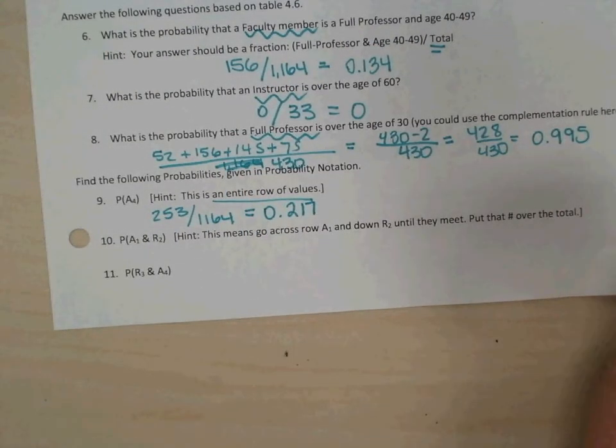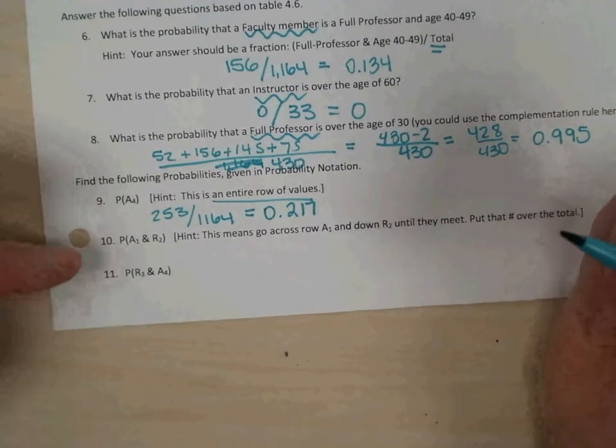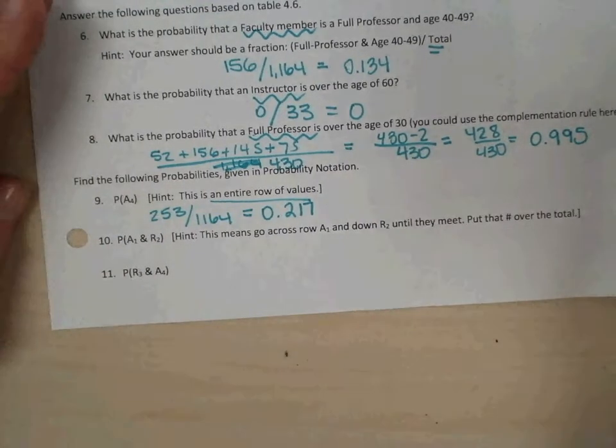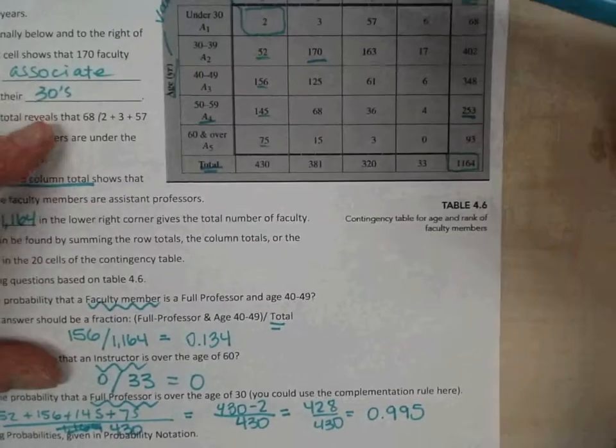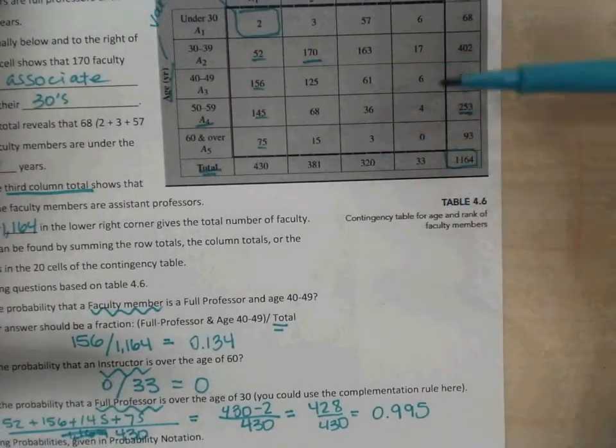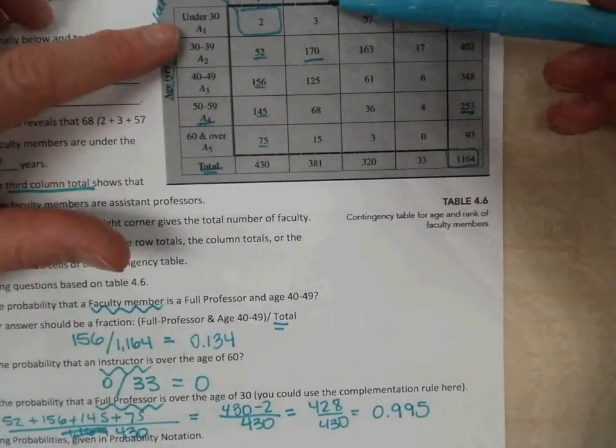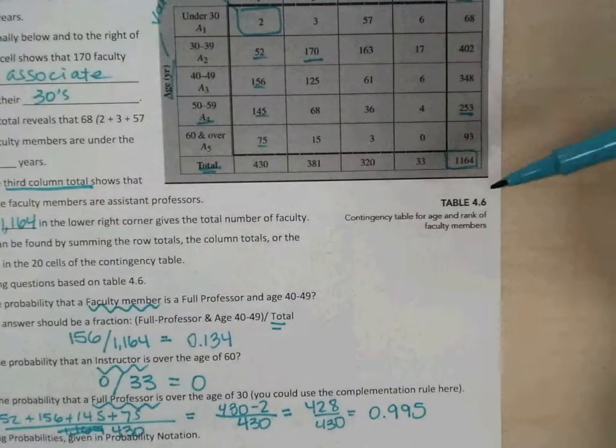Thank you. And then probability of A1 and R2. A1, R2, that's 3 out of 1,164.